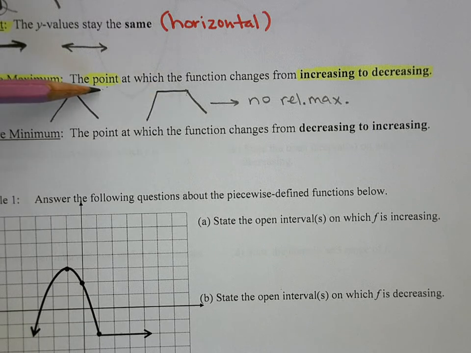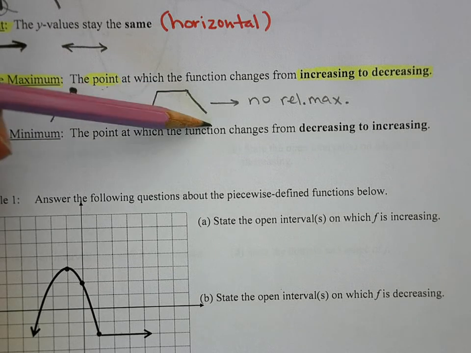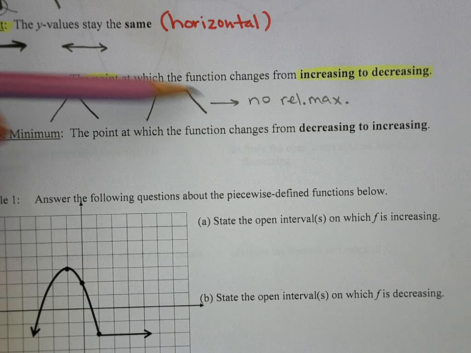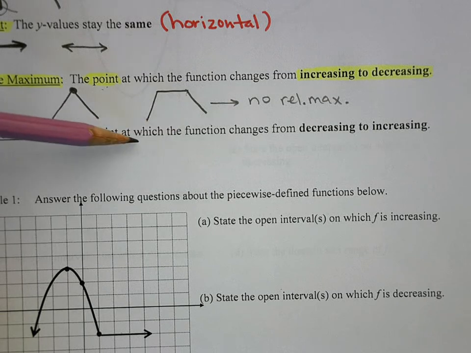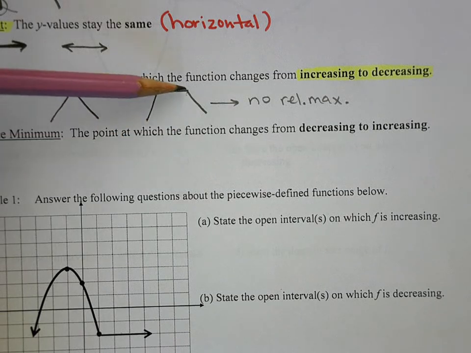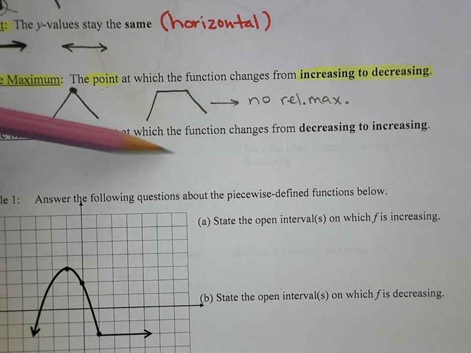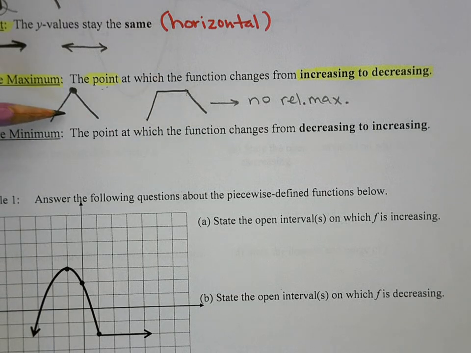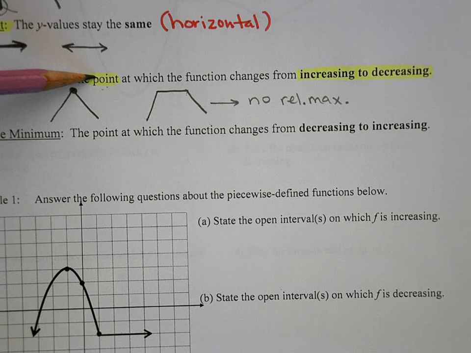So it has to be an immediate change, not a slow change, like where we go increasing and then we level out and then decreasing. So this would have no relative maximum, right? So the graph did go from increasing and then eventually to decreasing. So this has no relative maximum, but this one does, right? Why is that? Because there is a single moment in time where the graph switches from increasing to decreasing, okay?